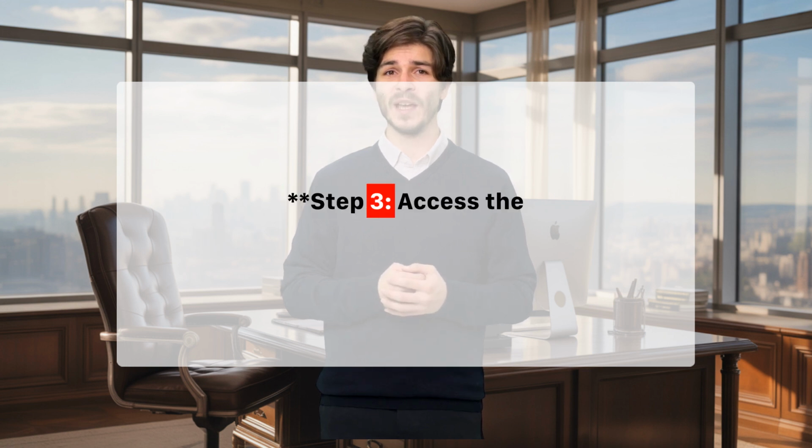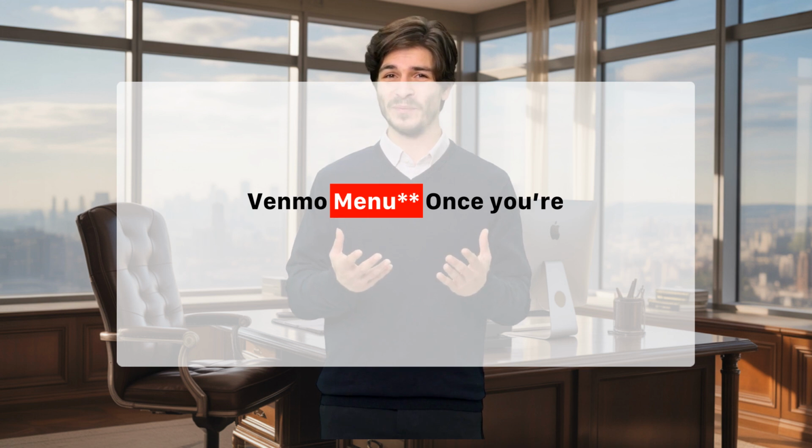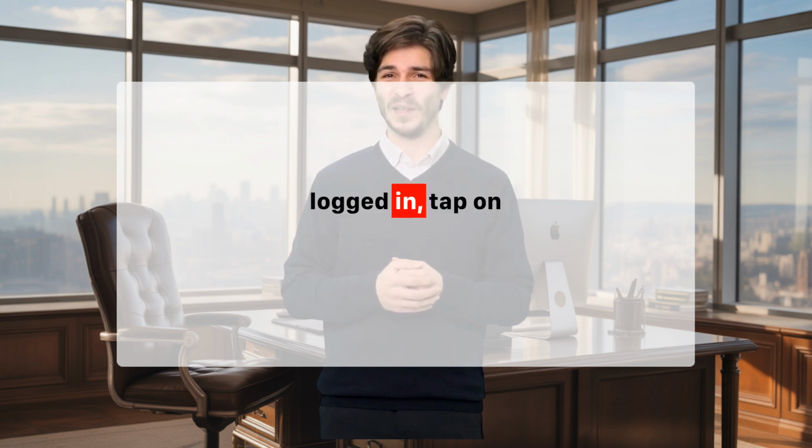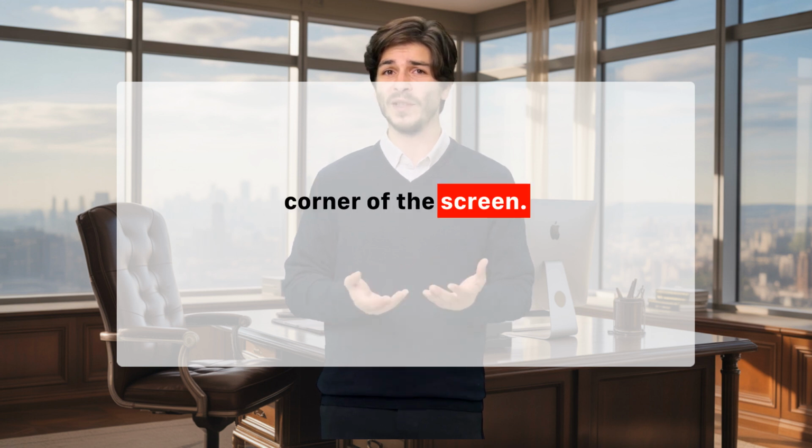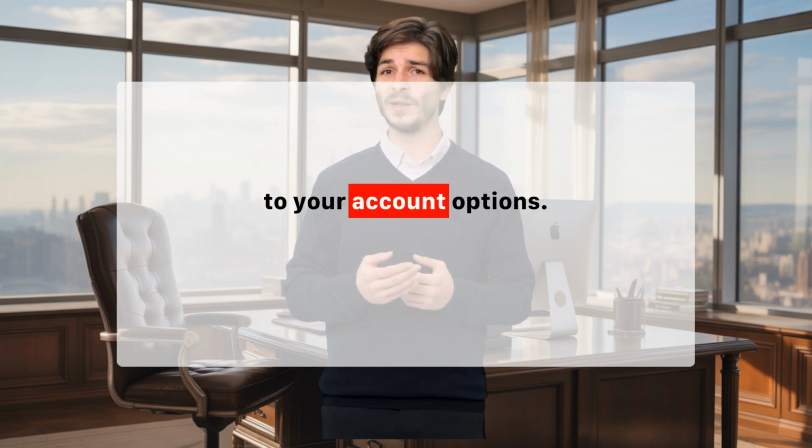Step 3. Access the Venmo menu. Once you're logged in, tap on the 3 horizontal lines, the menu icon located in the upper left corner of the screen. This will take you to your account options. Step 4. Navigate to your settings. In the menu, scroll down and select Settings. Here, you'll find various options related to your account.